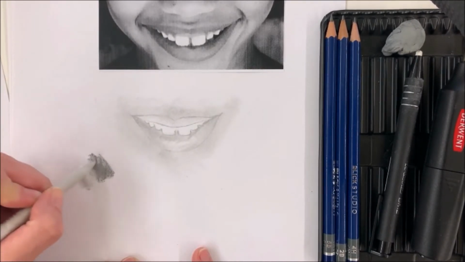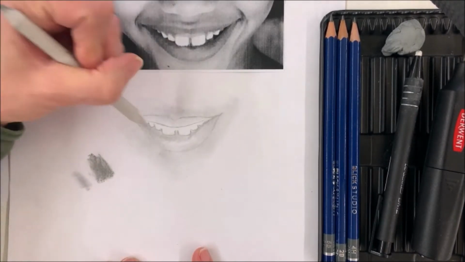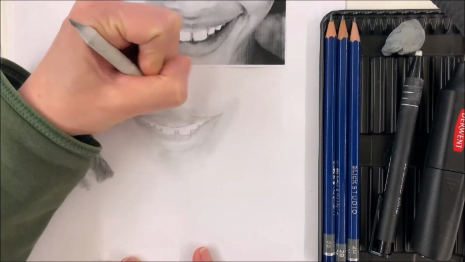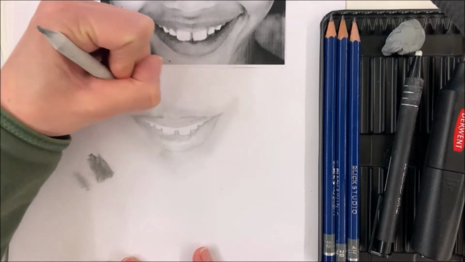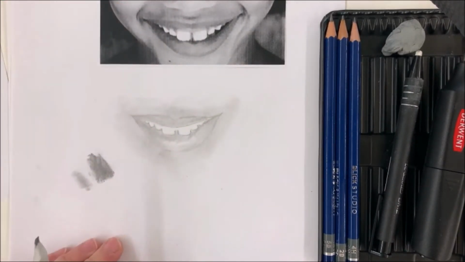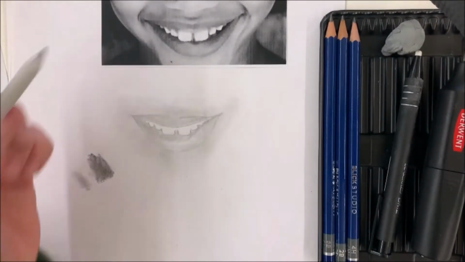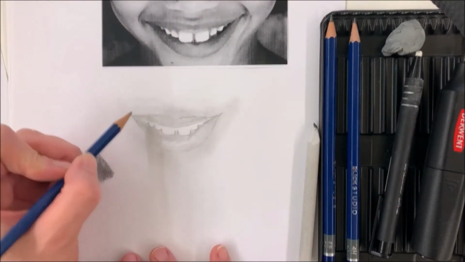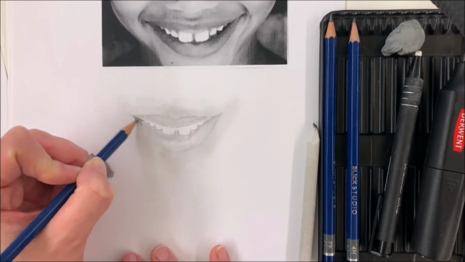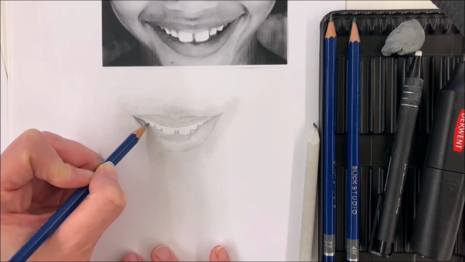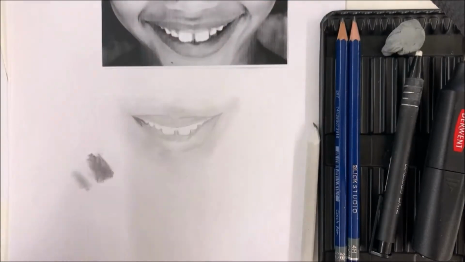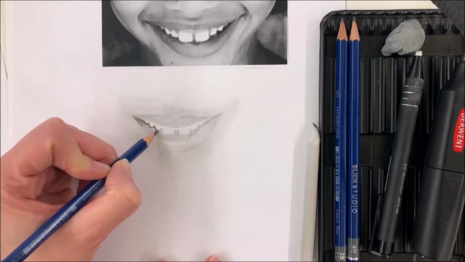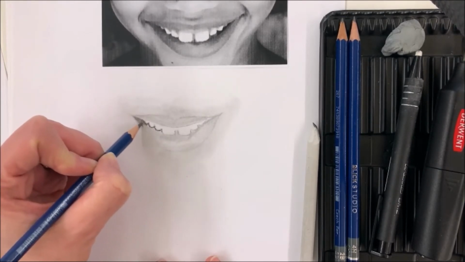I'm going to flip this over, pick up a little bit more, and I'm going to start defining the upper lip with the blending stump. Now I can still see an outline there, and I do want to accentuate the vermilion border and the shadows here more than what I have. So I'm going to switch to my 2B pencil. I'm going to start shading that in. I want this, actually let's switch to the 5B because this is going to be as dark as we're going to have it anywhere else in the mouth. So this is going to be our darkest area, right up against the teeth and right in the corner.